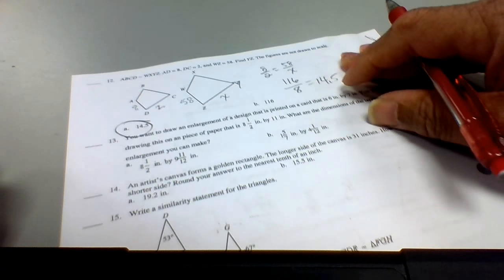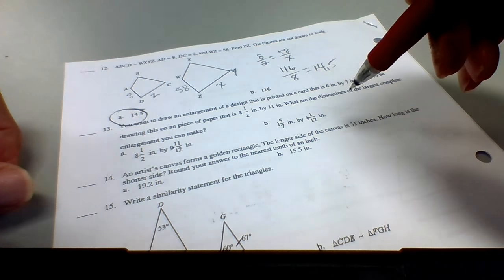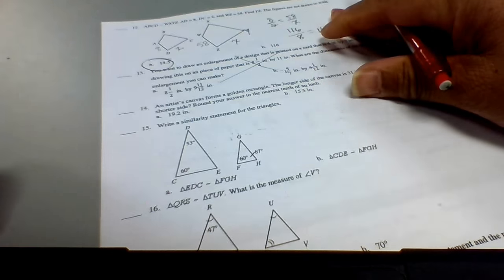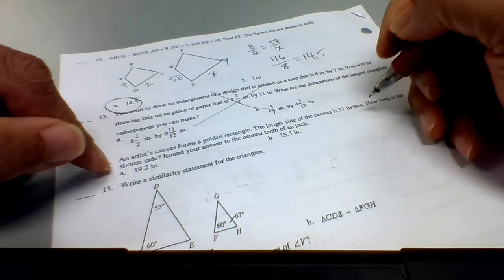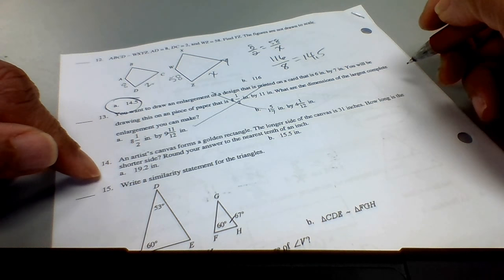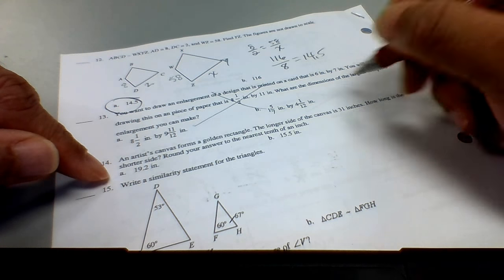All right, the next one, I don't think you had to do. The artist one, the longest side of the canvas is 31 inches. How long is the shorter? I don't think I did that one.